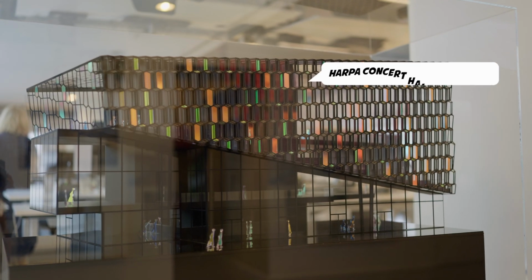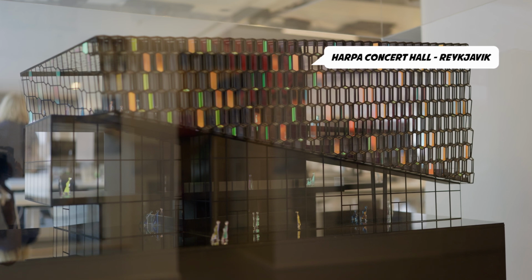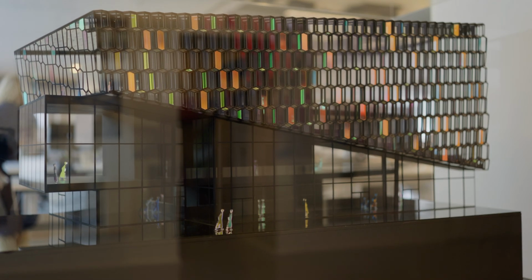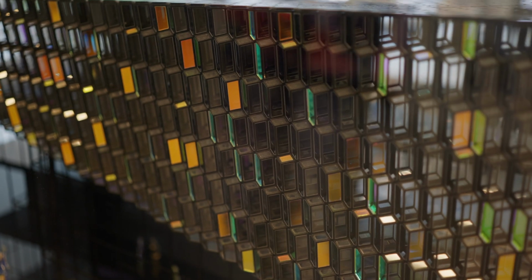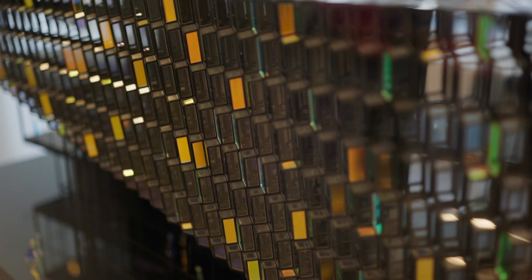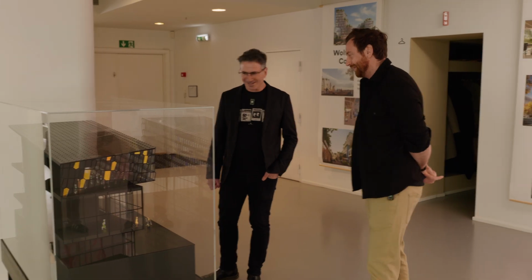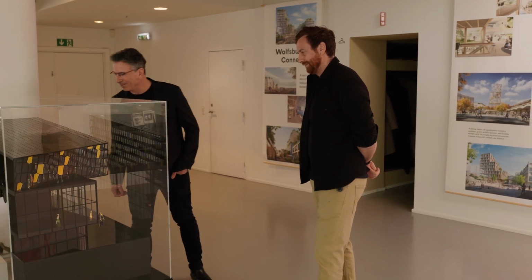Yeah, so this model just came home. It was out at the Architecture Museum for a while. But it's really an incredible piece of craft. Yeah, the facade looks amazing, and I think in model form. Yeah, I don't really understand how they made it.